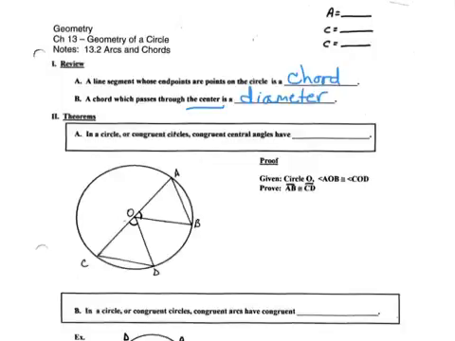All right, so let's talk about a few theorems. In a circle, or congruent circles, congruent central angles are going to have congruent chords. So let me talk you through how we would prove something like that. If I have circle O, and I have angle AOB congruent to angle COD, so these two are central angles, and we know that these two angles are congruent. Well, I can prove that AB is congruent to CD because one thing we have, and we're just going to talk through it. I'm not going to write a formal two-column proof here.